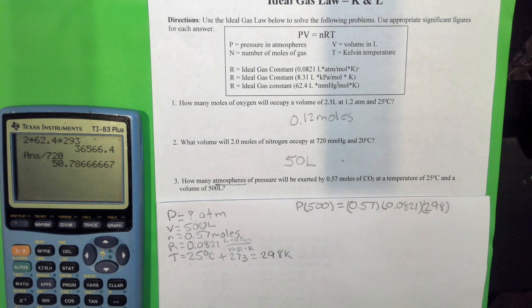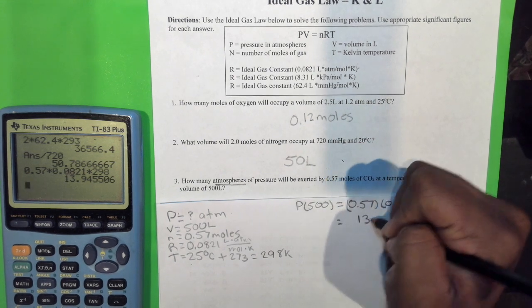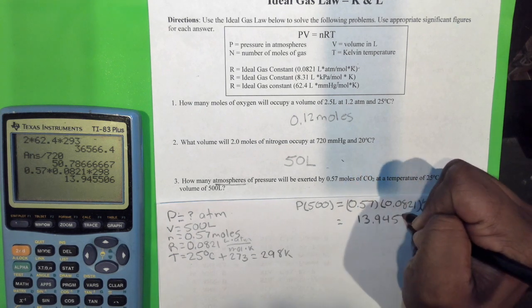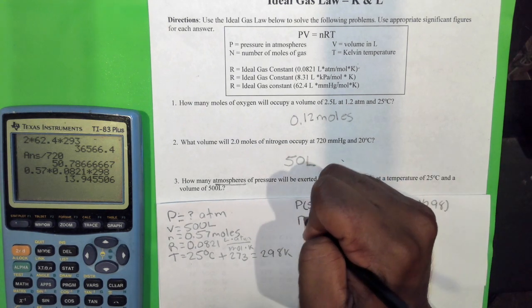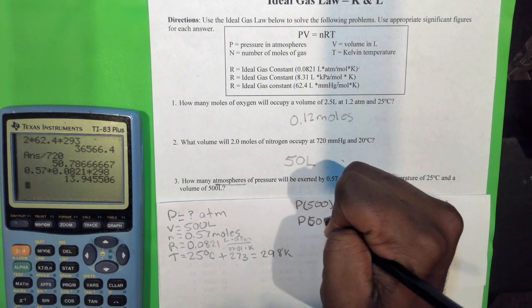Okay? First step, I'm going to multiply this. We want to get P by itself. But first step, I'm going to multiply the right side of the equation together so I have one nice number. So let's get that done. 0.57, sorry, that's a 7, times 0.0821 times 298. Bam, that is 13.945506.